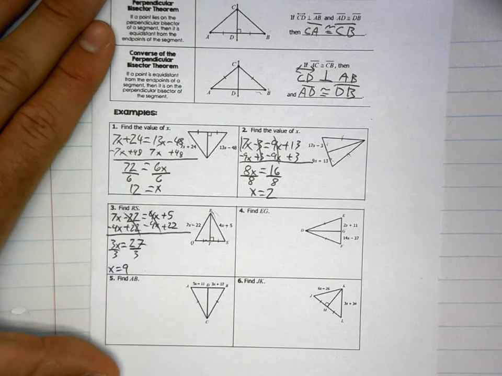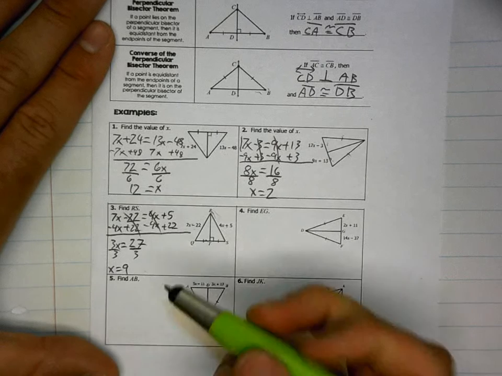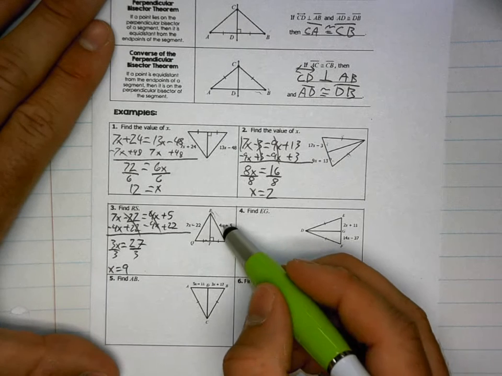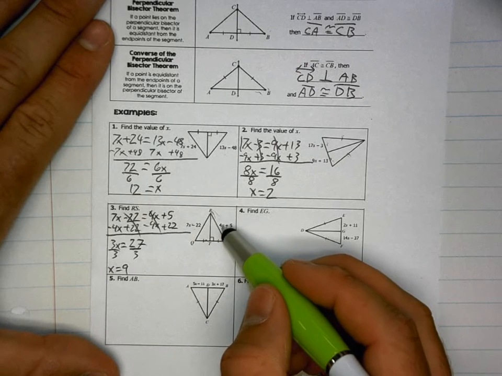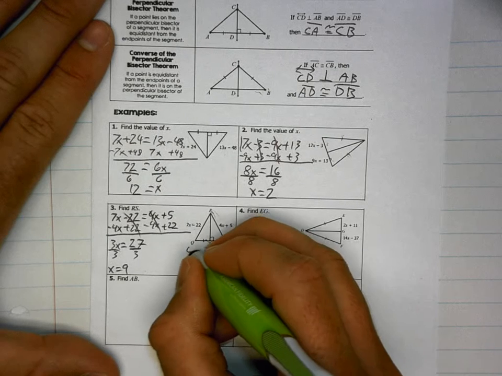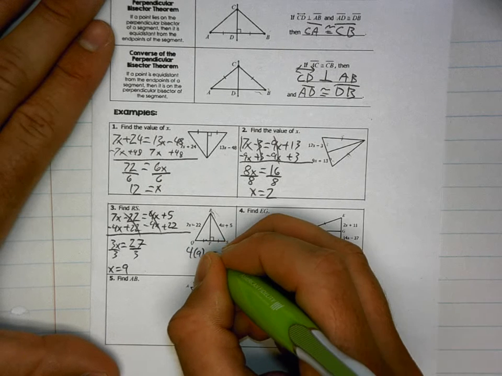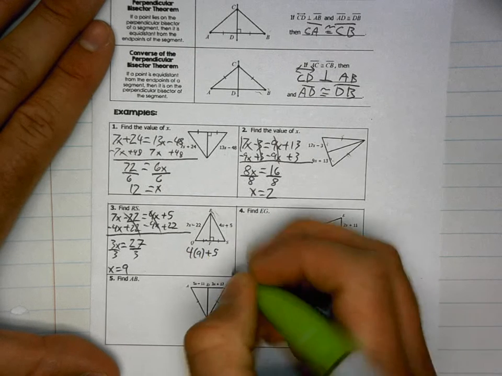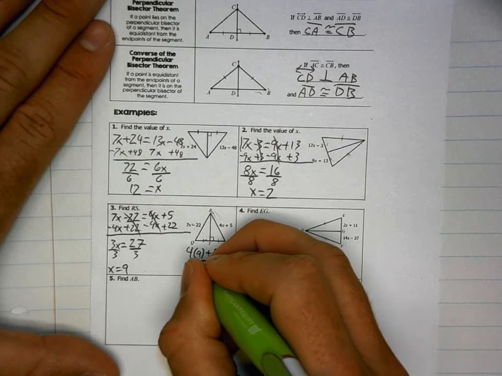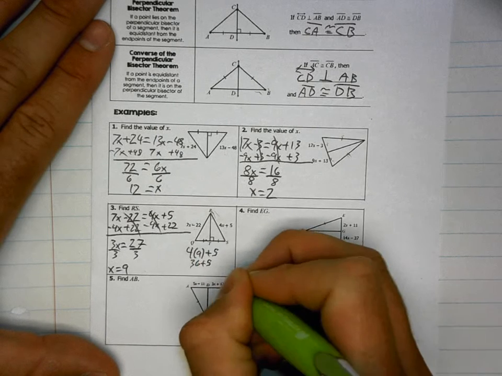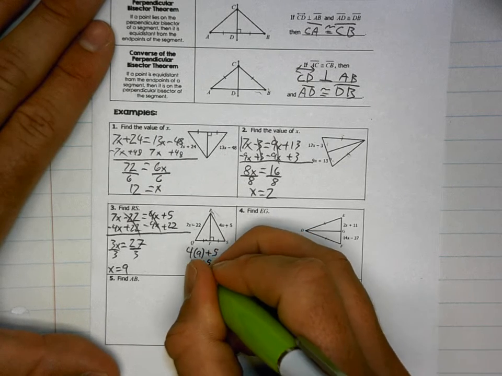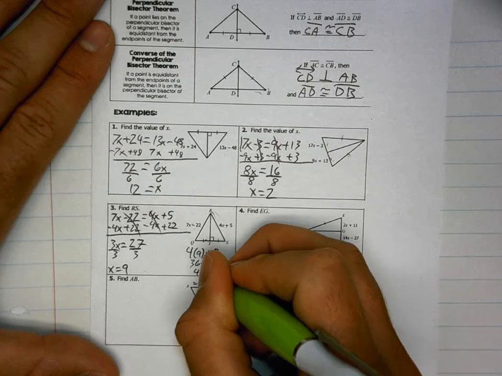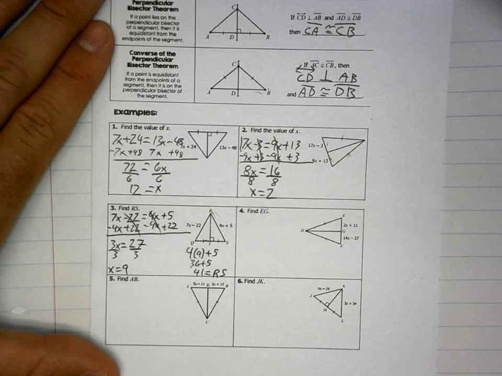So we find that the value of x is 9. We're going to use this value to find what RS is, plugging 9 in for x. Four times 9 is 36. 36 plus 5 is 41. So RS equals 41.